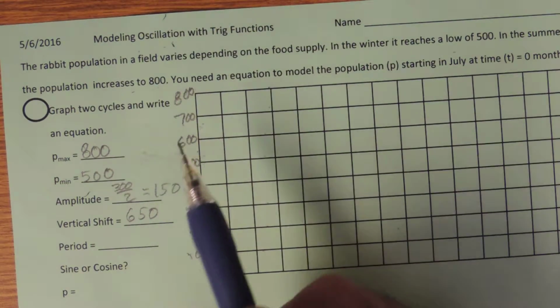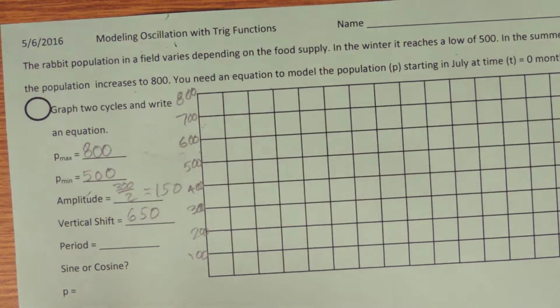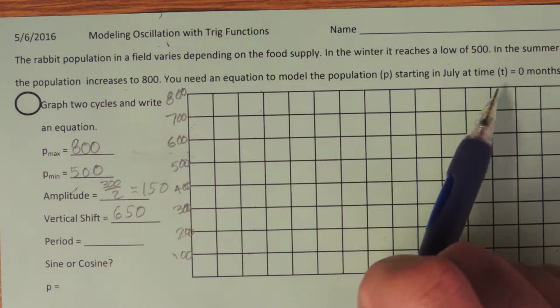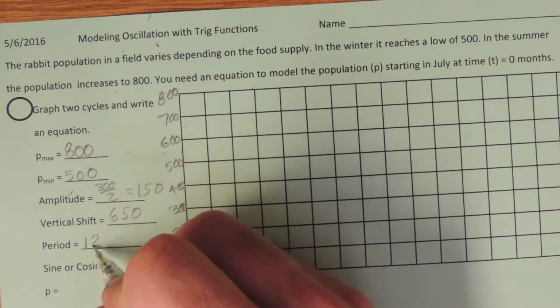Period, I need to look at the story. And based on the story, I can see that this is a yearly cycle. And we want to graph time in months. So my period is going to be 12 because there are 12 months in a year.